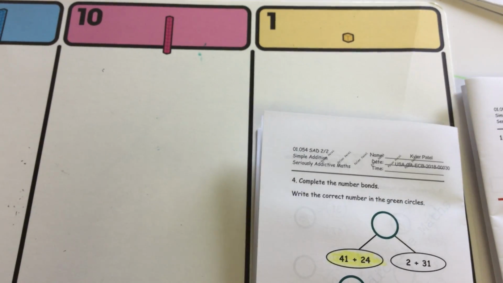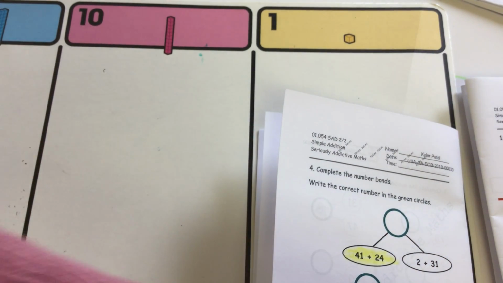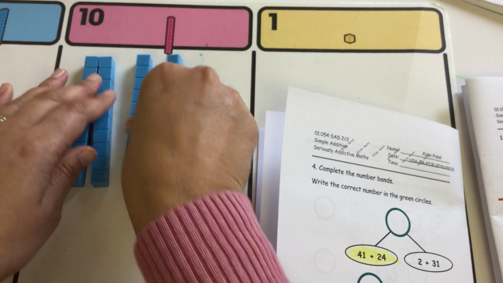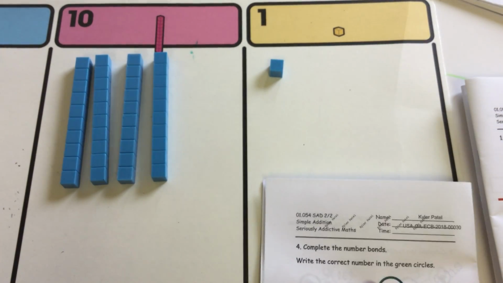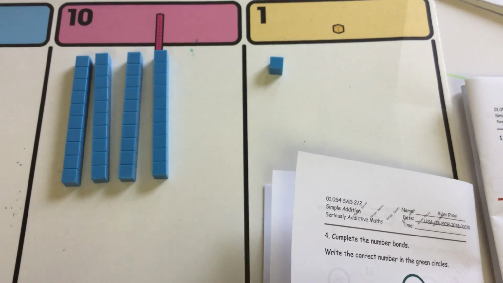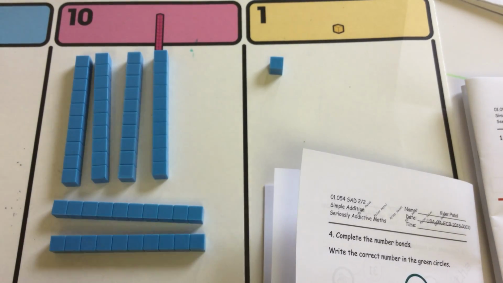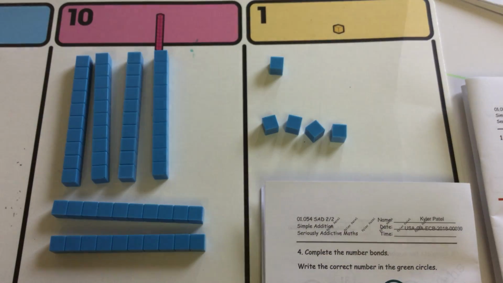Okay, so let's build 41. Let's build 41 with our base 10. We have 10, 20, 30, 40, 41, plus our 24. Now, we're going to add up our ones place first.